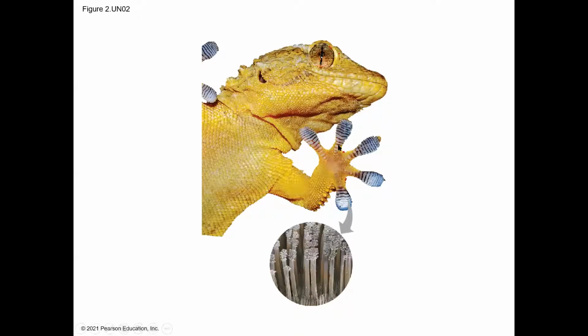You see the tiny hairs on the toes of a gecko? These tiny hairs actually have a charge on them. It could be positive in one place, negative in another place, but these charges are accumulated on the surface.